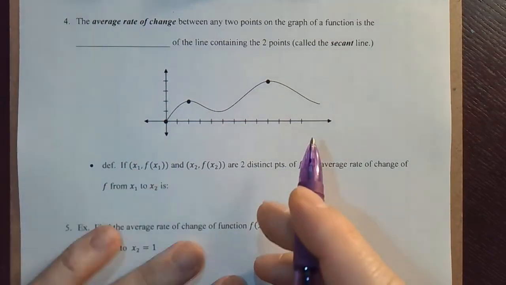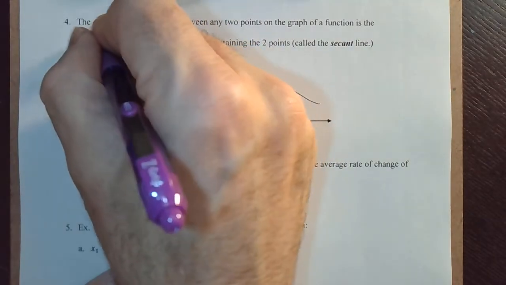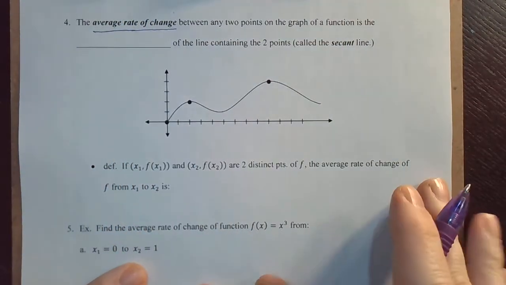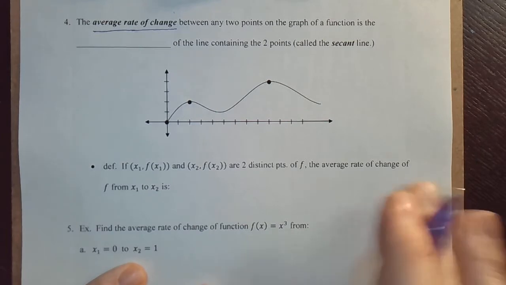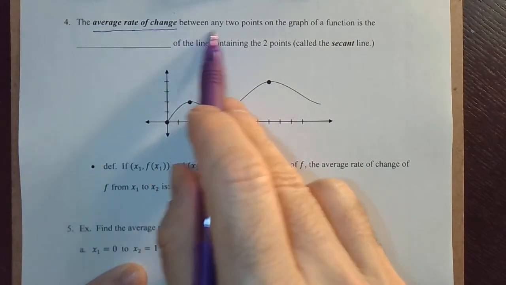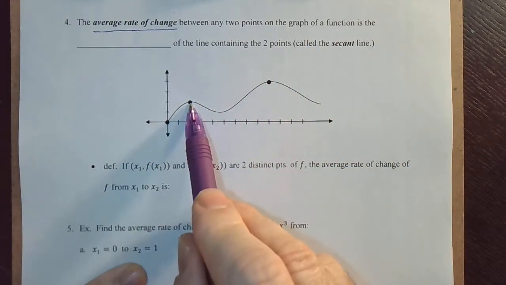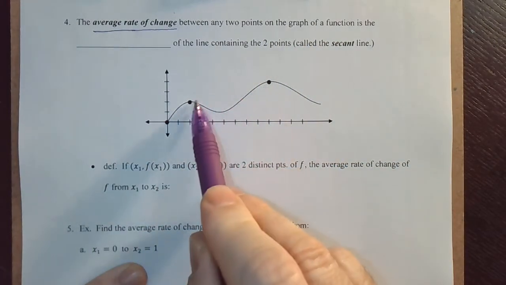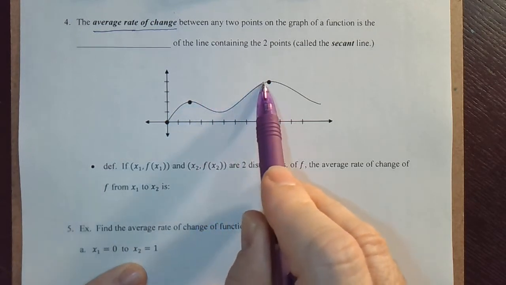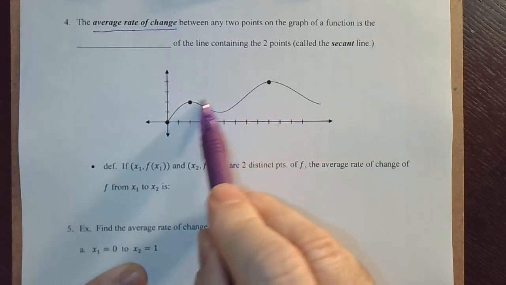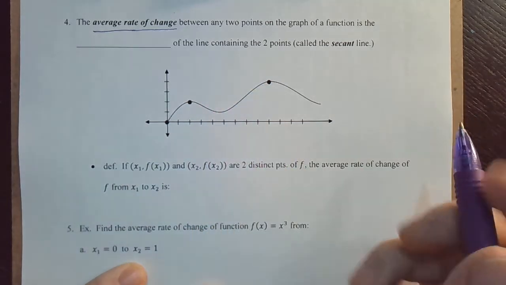Well, the next thing we're going to look at is called the average rate of change. It's really simple. The average rate of change between any 2 points on the graph of a function, like we have down here, I'm going to use this point and this point. The average rate of change from this point to this point is simply the slope of the line containing those 2 points. That's all it is.